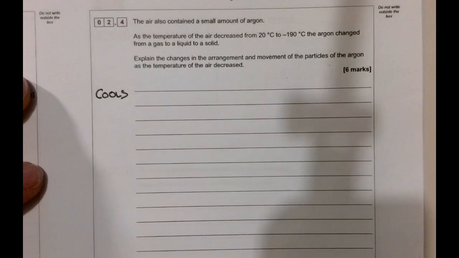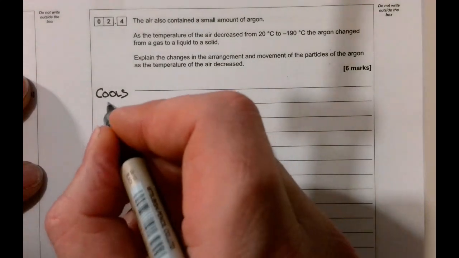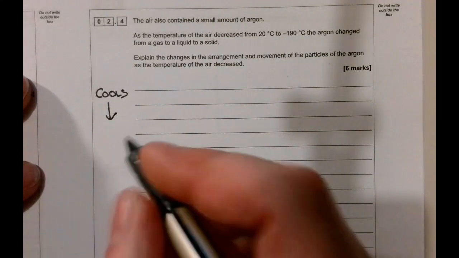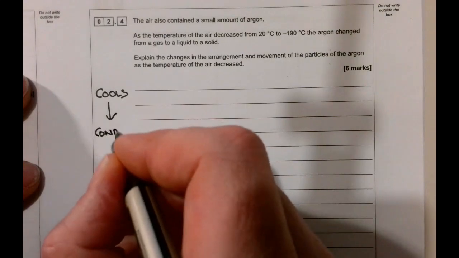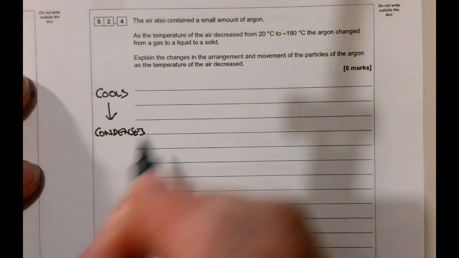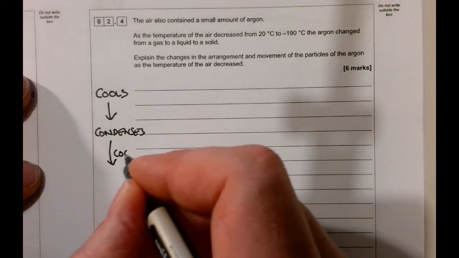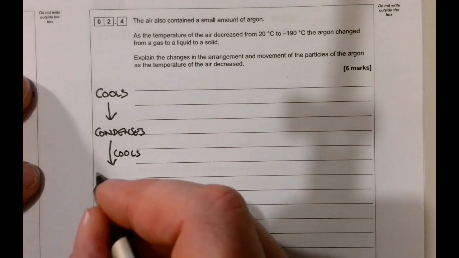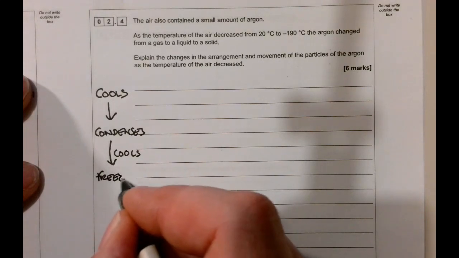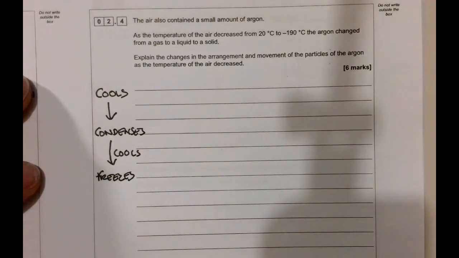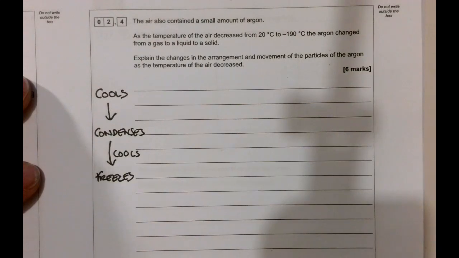What's happening as the gas cools down? Then it changes into a liquid, so what happens as it condenses? Then it cools some more. Then it freezes, and then we've finished.